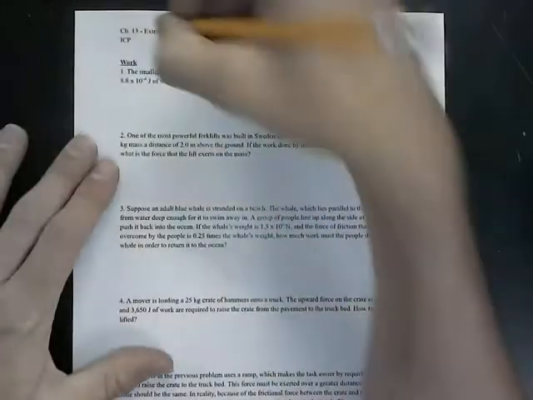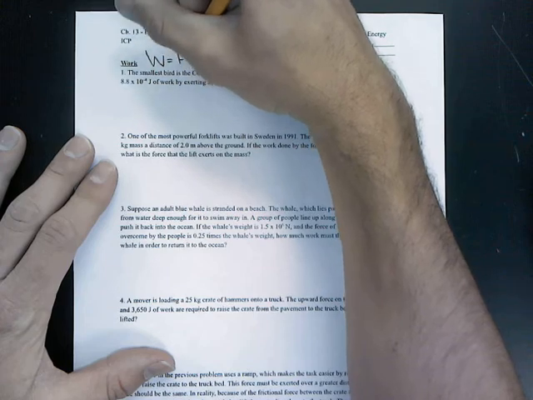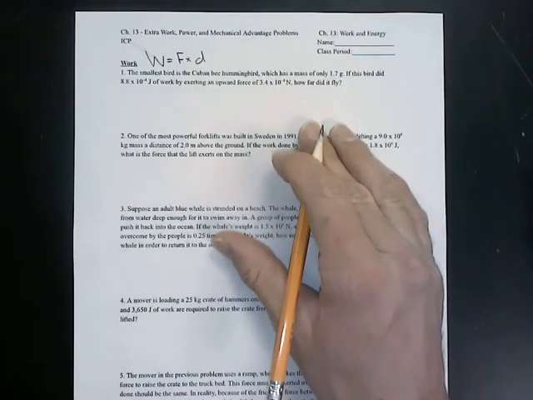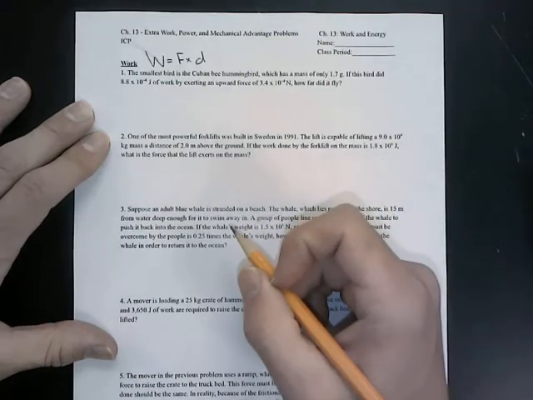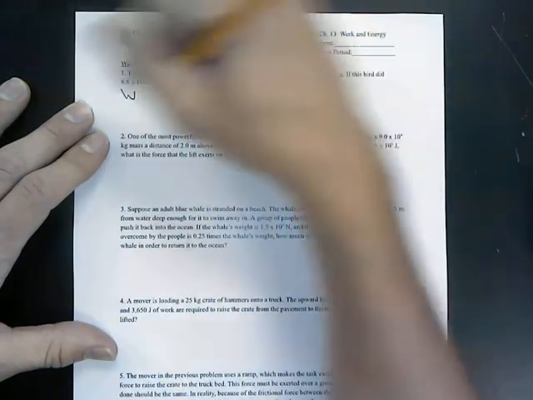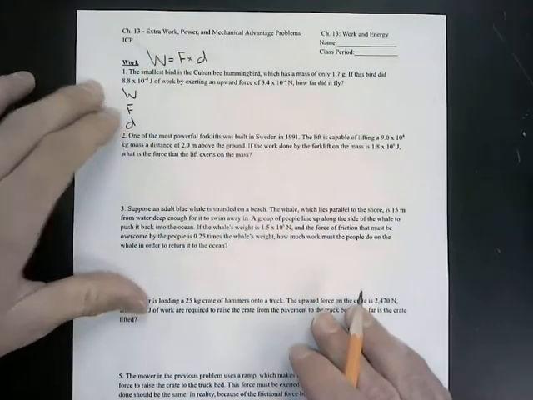Now, work, if you remember from notes, has the formula W equals force times distance. And that W is our amount of work in joules. Okay, so it is W, F, and D. And we can go ahead and read problem number 1.